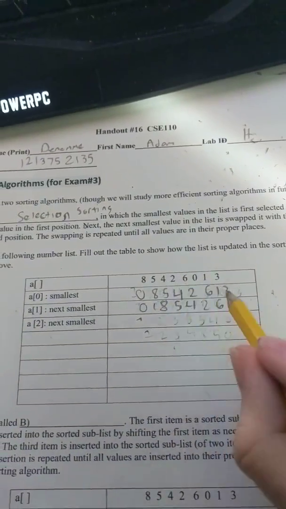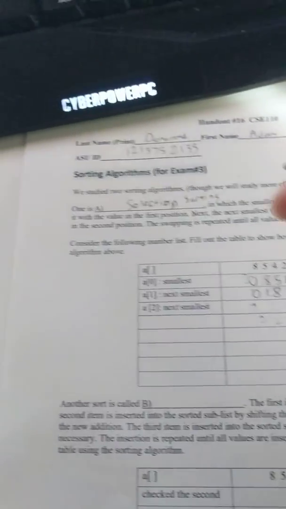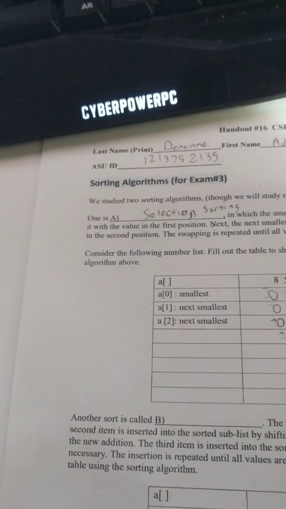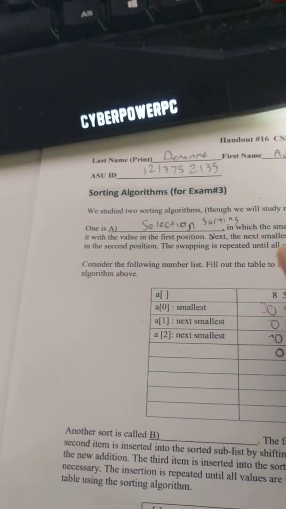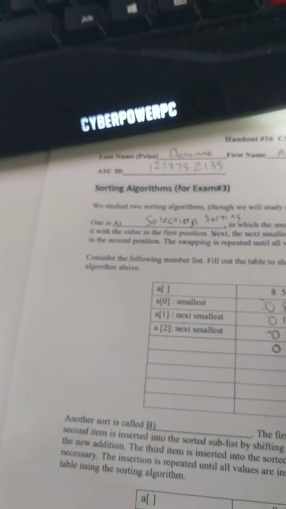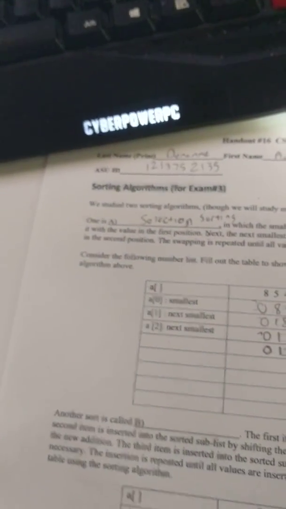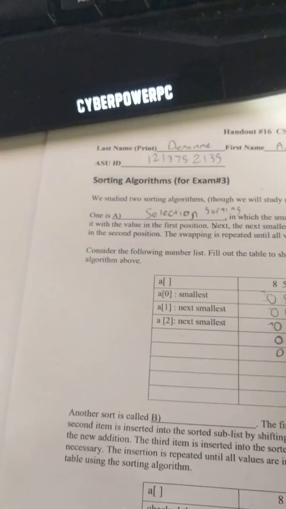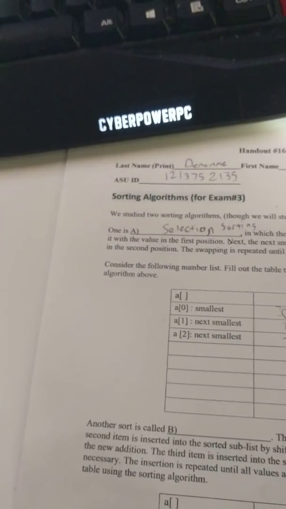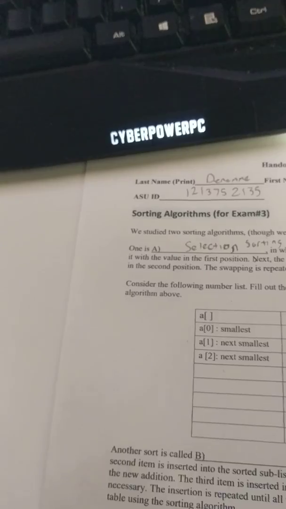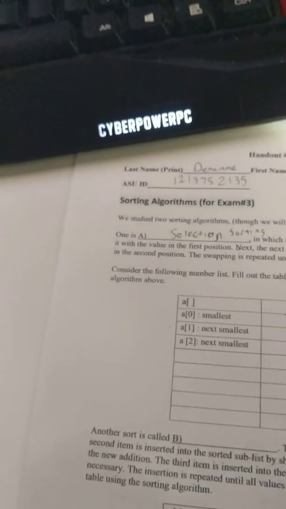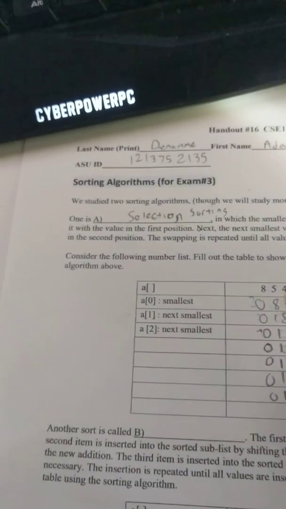Now, the next one, we find the next smallest value, 2, and swap it with the third position, 8. 0, 1, 2, 8, 5, 4, 6, 3. And again, 0, 1, 2, 3, 8, 5, 4, 6. And then again, 0, 1, 2, 3, 4, 8, 5, 6. And again, 0, 1, 2, 3, 4, 5, 8, 6. And then finally, 0, 1, 2, 3, 4, 5, 6, 8.